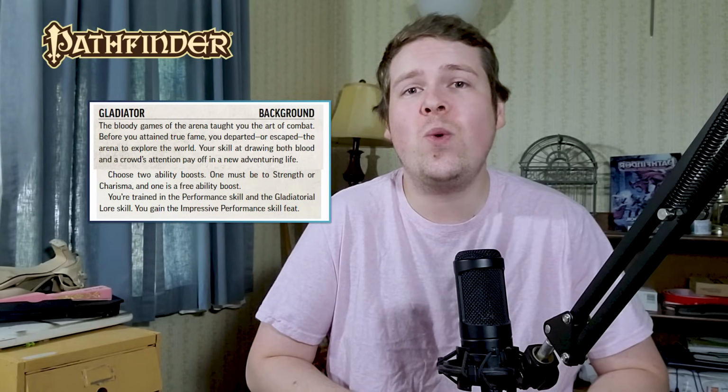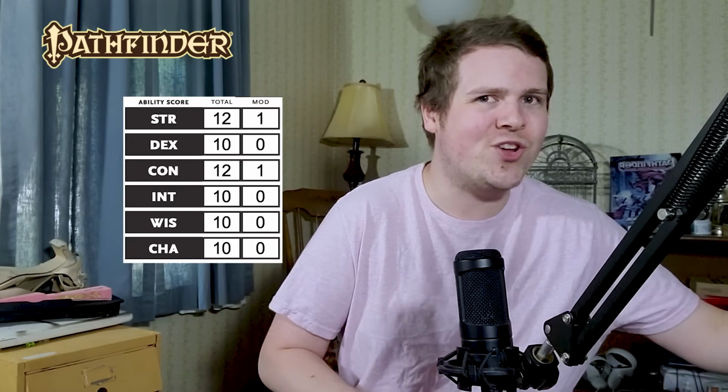Starting with the 2 boosts, one of them does have to be to Strength or Charisma because we are once again picking Gladiator, and one of the boosts can go to any skill we want. So let's put +2 into Charisma and then put our free +2 into Strength. We become trained in performance and also trained in gladiatorial lore, plus we get the impressive performance skill feat. This basically lets us use performance to make an impression on people instead of diplomacy, meaning we can forego diplomacy as a skill proficiency because half the time we can rely on performance anyway.